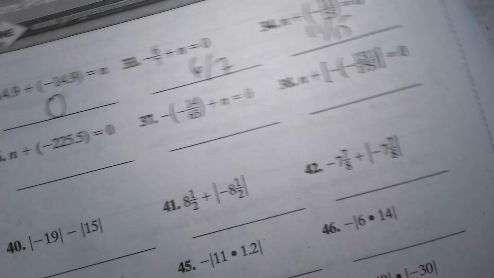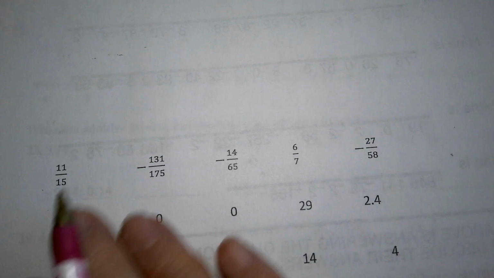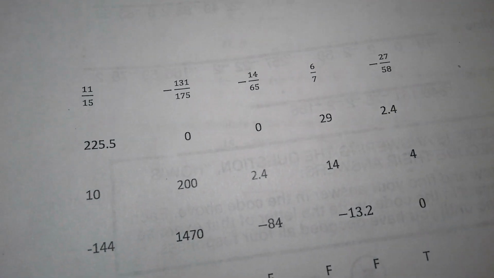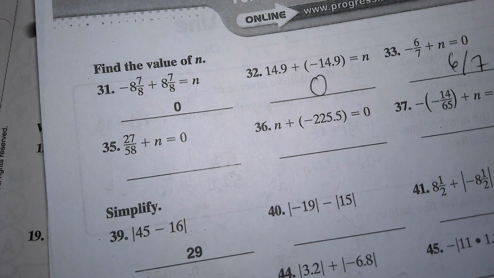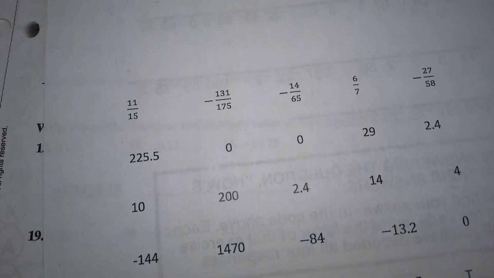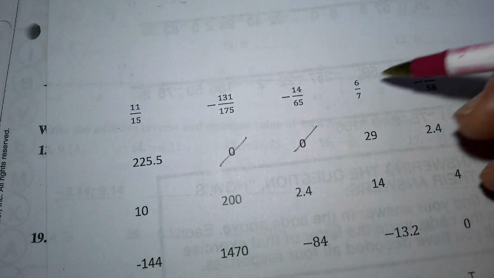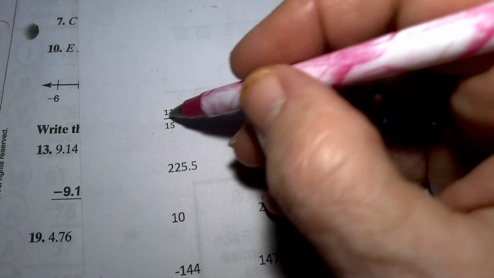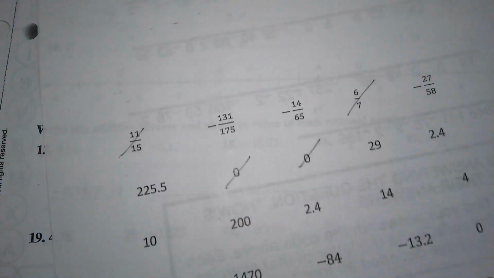Once you have a few of those, if you want to go back, the mixed up answers are in here on the very back page. So 0, 0, 6/7, and 11/15. So those answers are there.